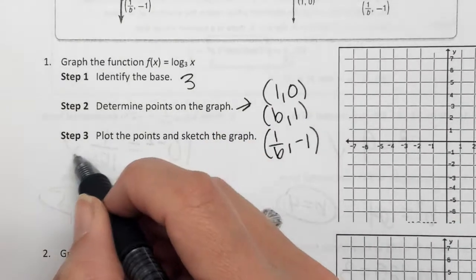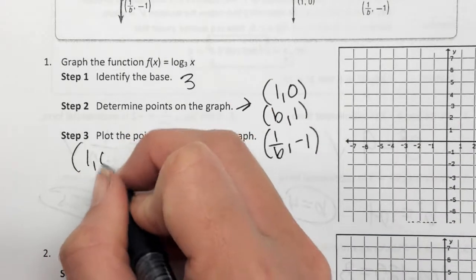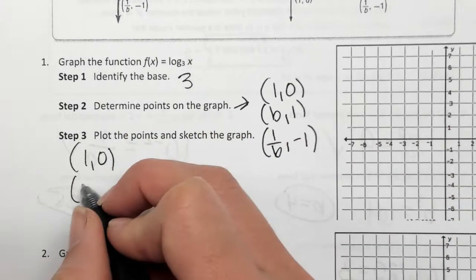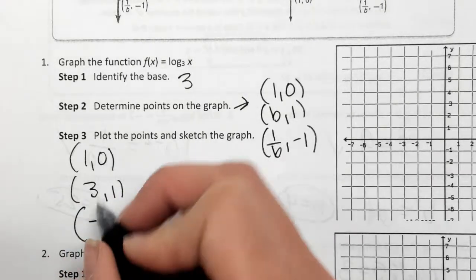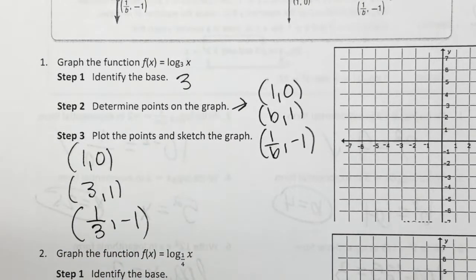So the first point is going to be just (1, 0). That's on every single one of them. (1, 0). The next one is going to be (3, 1). Good. And (1 over 3, negative 1). Now all you have to do is plot those 3 points and graph.